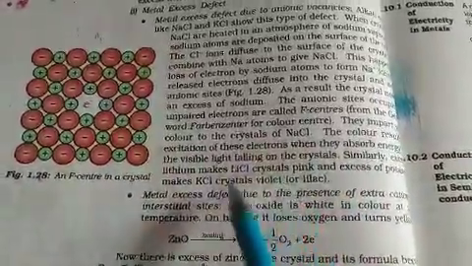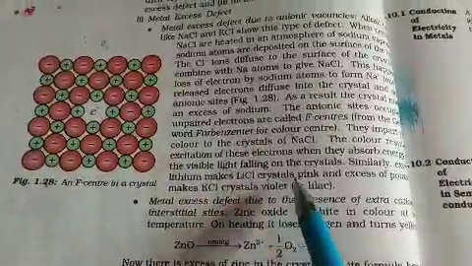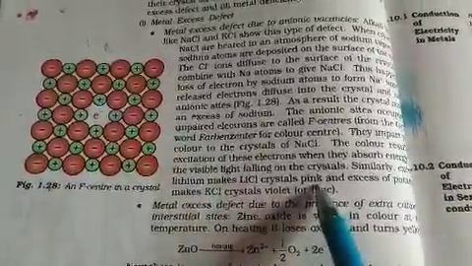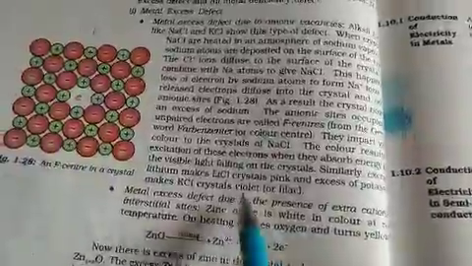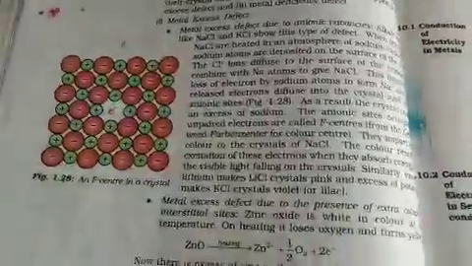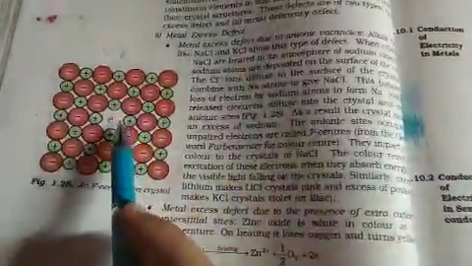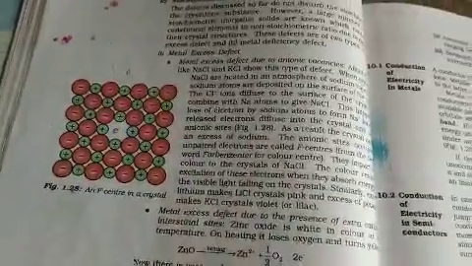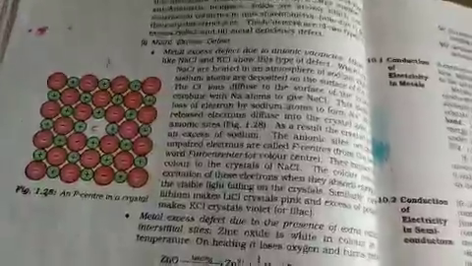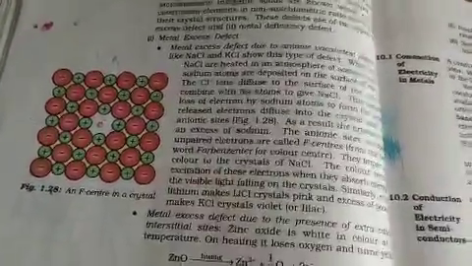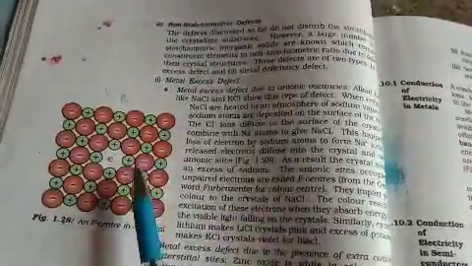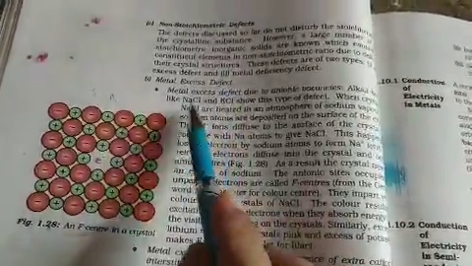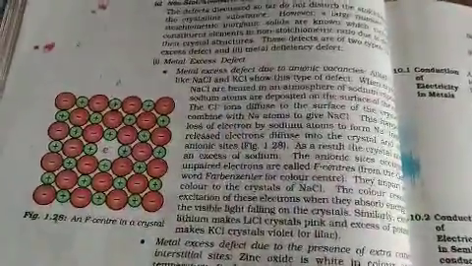That is the reason LiCl crystal appears pink, and excess potassium chloride appears violet. That is mainly because of this extra unpaired electron which is occupying the anionic vacancies. There can be a 1 mark question asking what you mean by F center. Remember, such a defect is mainly observed in alkali metal halides like NaCl, KCl, or LiCl.